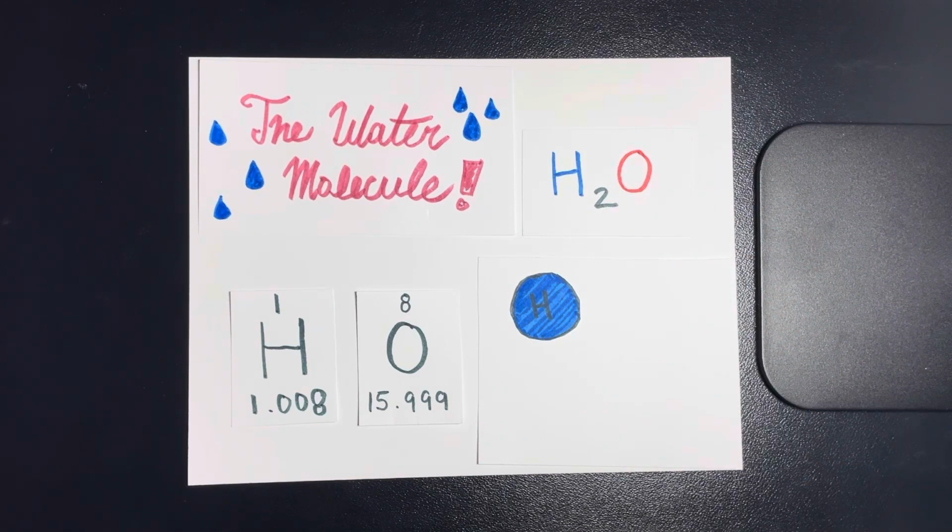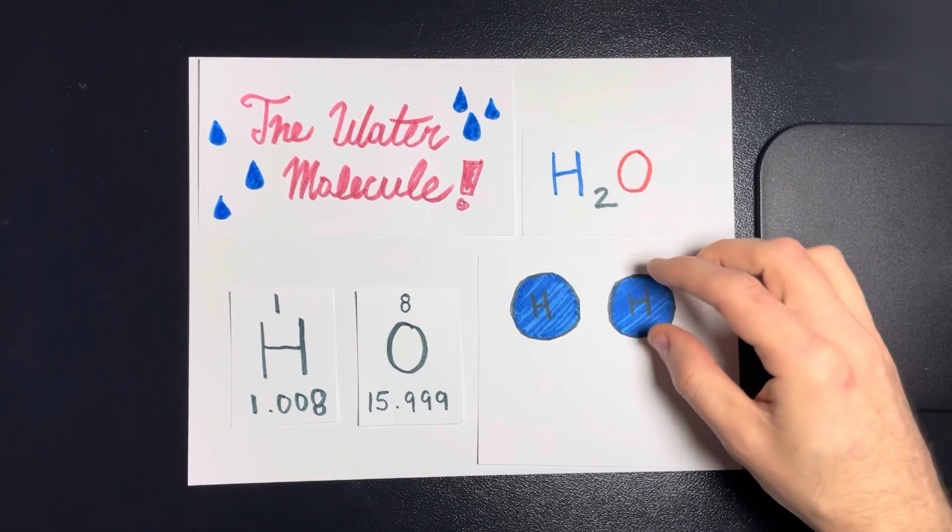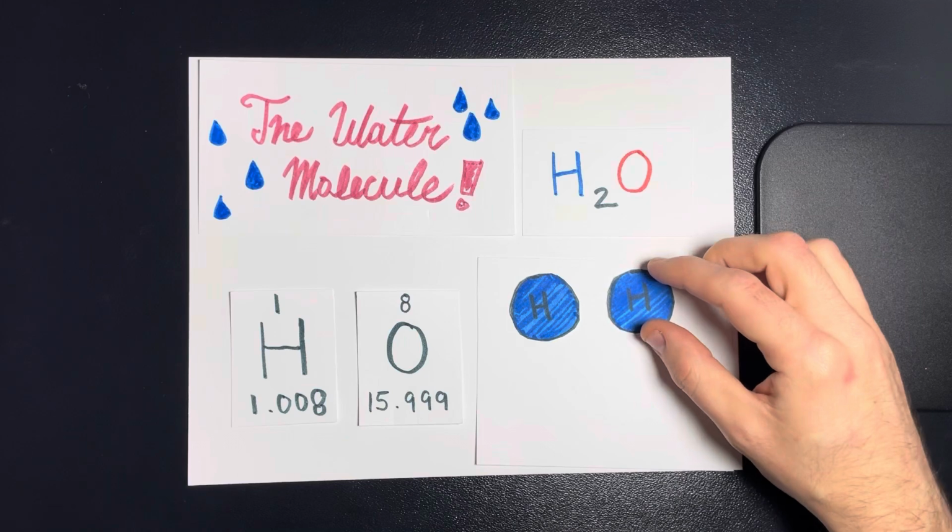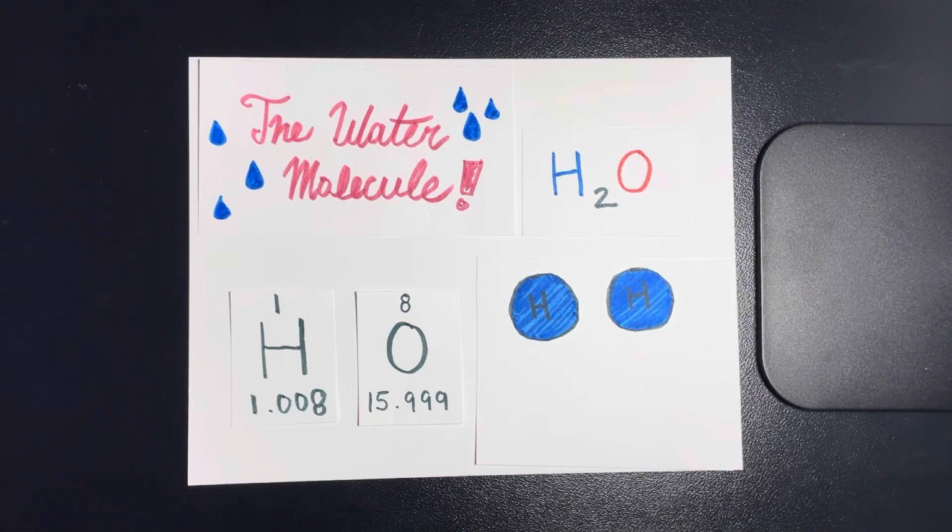So the 2 is what's called a subscript. Now the subscript basically tells you how many atoms of a specific element are needed. So as a matter of fact, we need 2 H's, not just one. And look at that. I have a second hydrogen atom right here, ready to go.